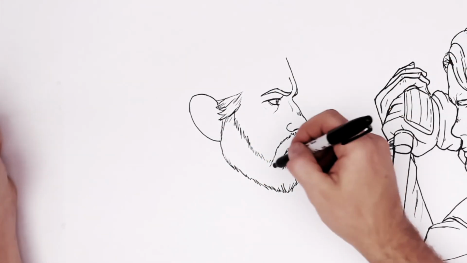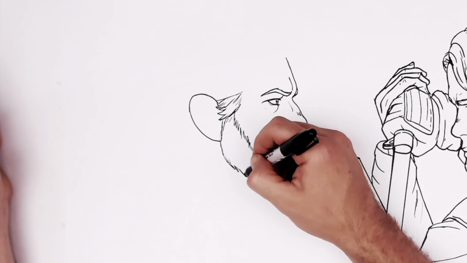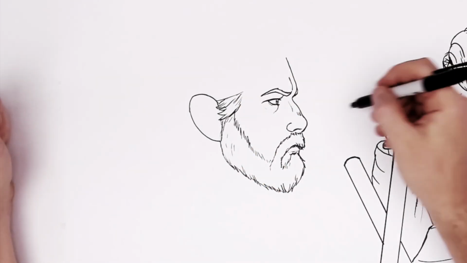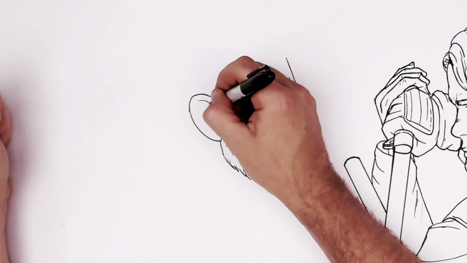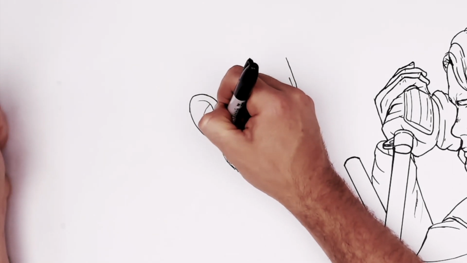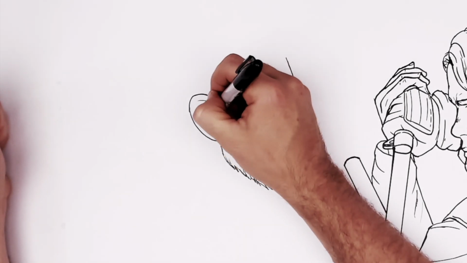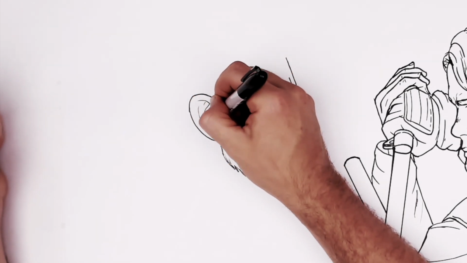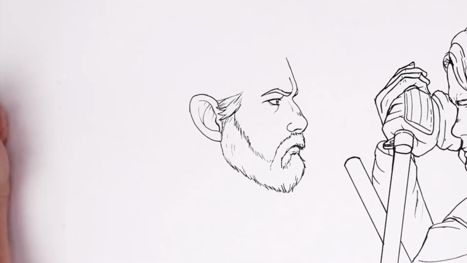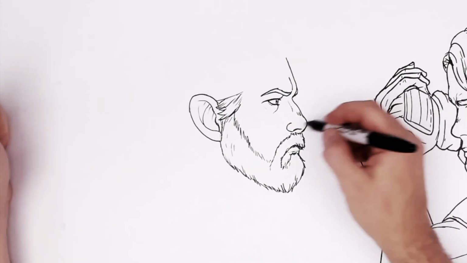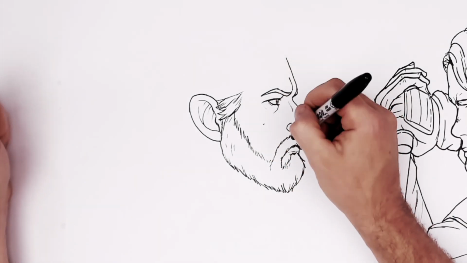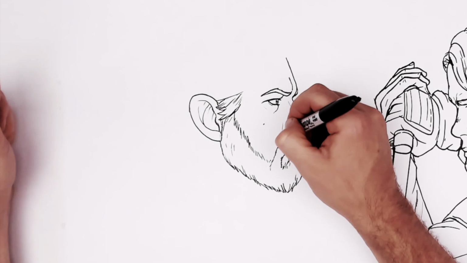Right, so he's all beard, like so, and then ear lines inside. So the easiest way, letter J, and then you can add some more if you want. Like that, and I think he's got a freckle on his cheek there, like a cheek line, like so.